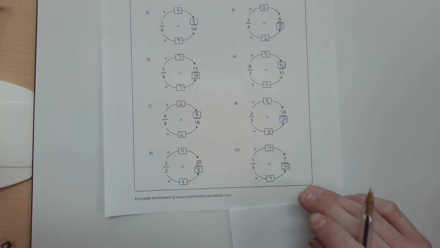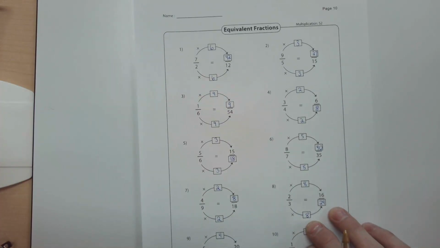All right, tough worksheet. Good job. You stuck with me. We have now completed page number 10. I will see you on page number 11.